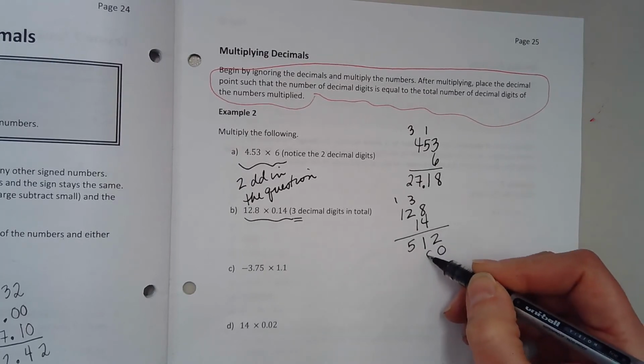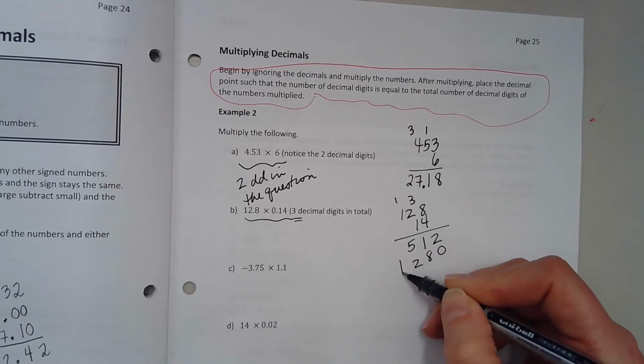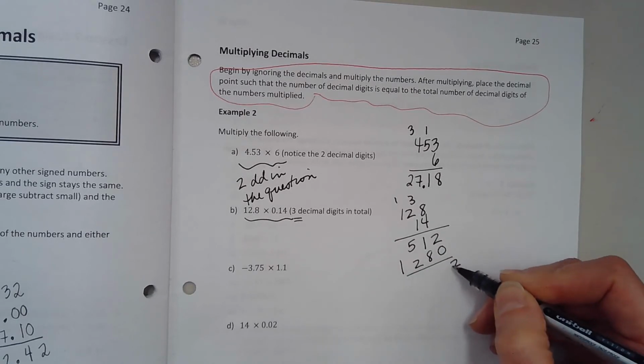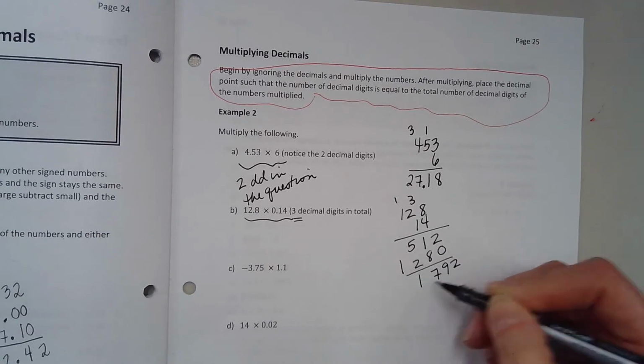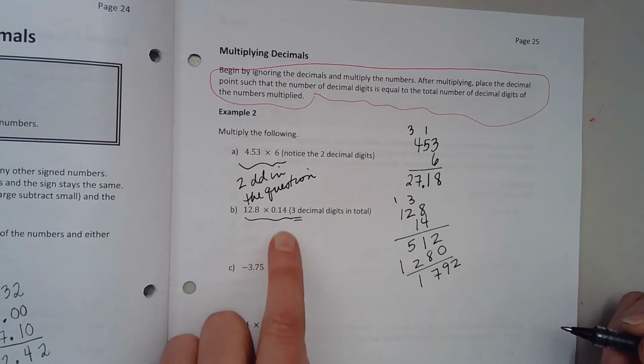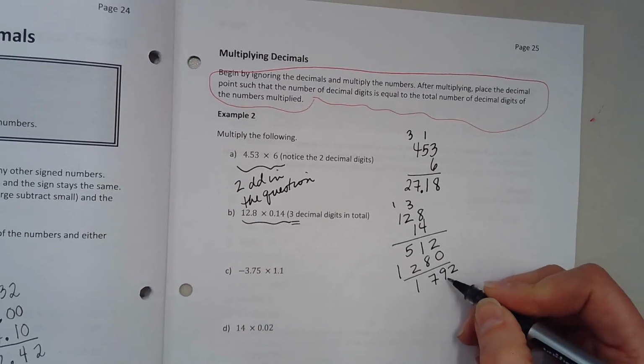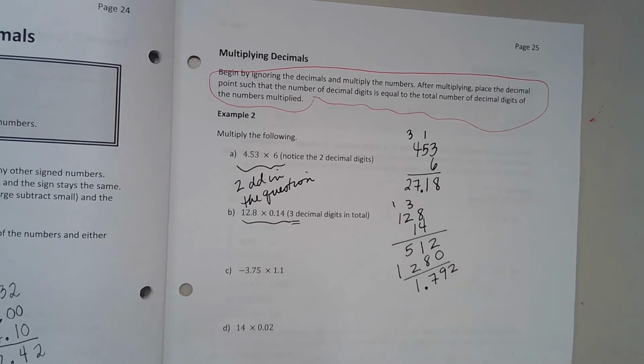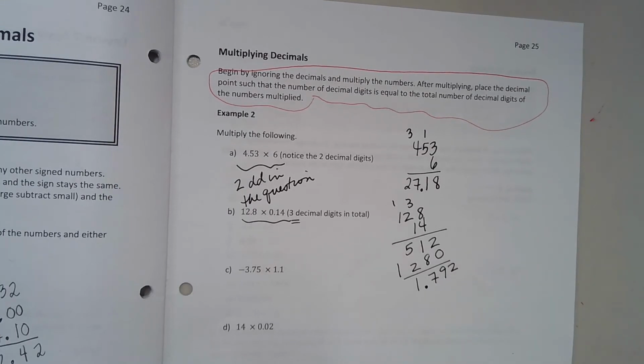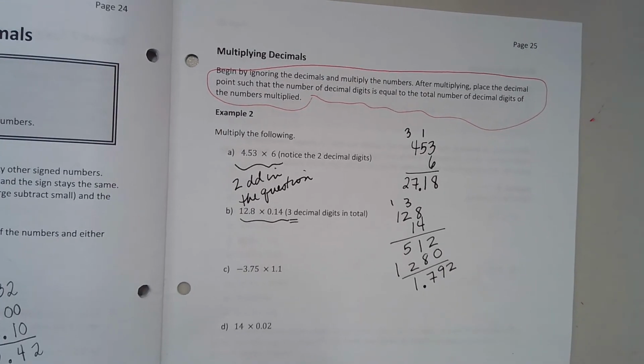And I get an 8, a 2, and a 1. I add the columns up. Now I need 3 decimal digits in my answer, so I have to have 3 numbers to the right of the dot. So that's what your final answer will be.